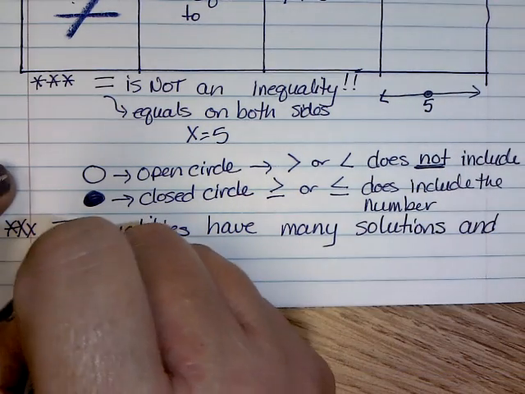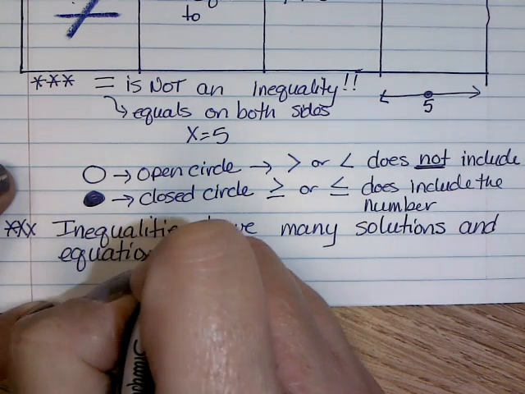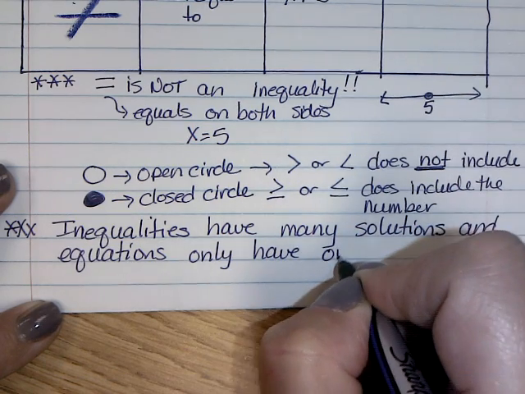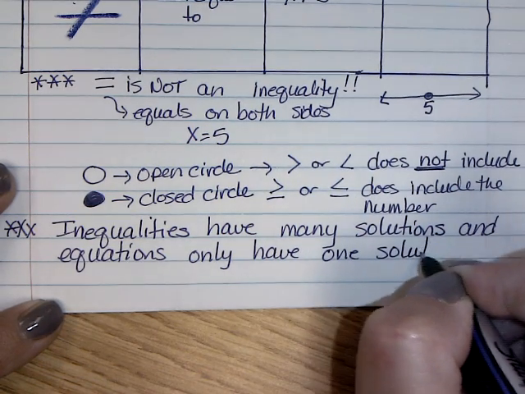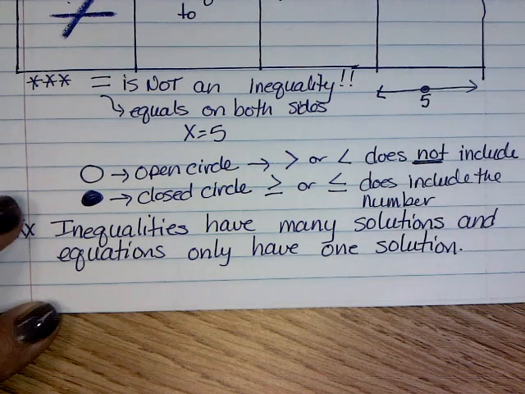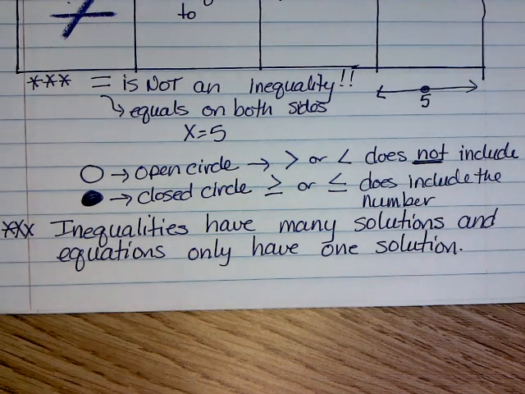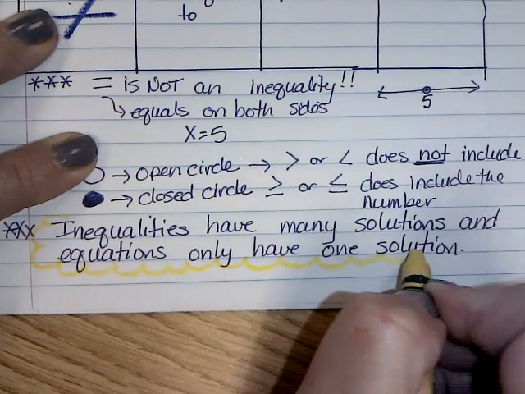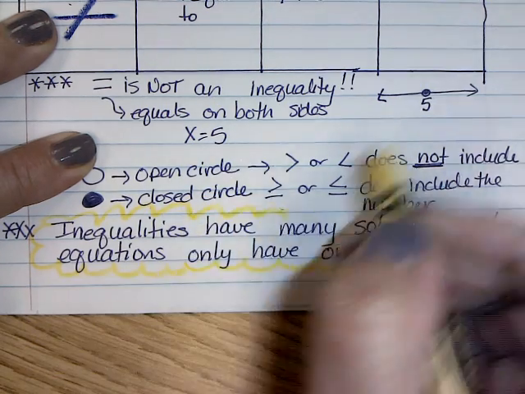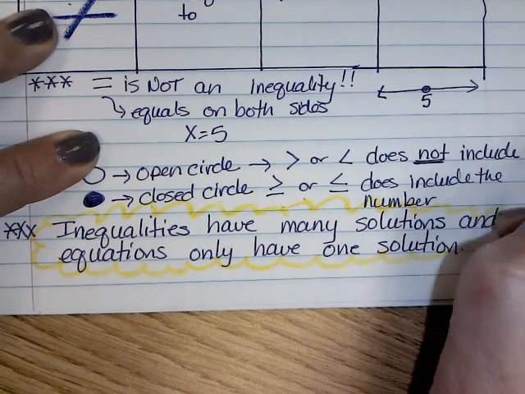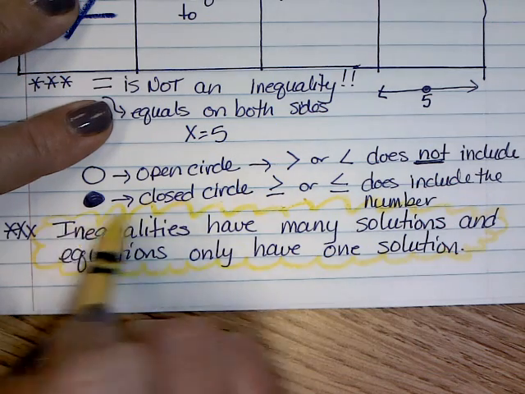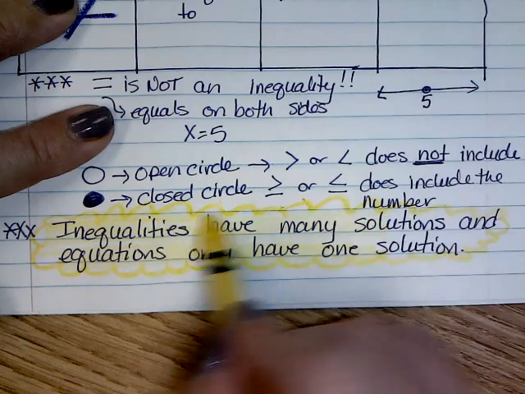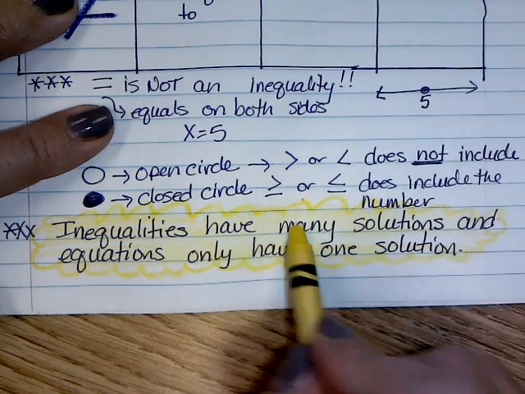And equations only have one solution. Okay, and I'm going to take a second out. That is so important. I'm going to put a yellow bubble around it, because that is a critical statement. So that way you guys remember that with inequalities, it can be so many numbers, but an equation just means that you have one number.